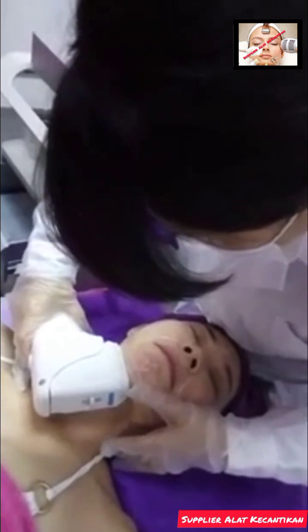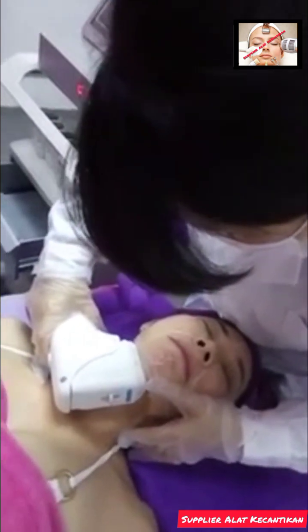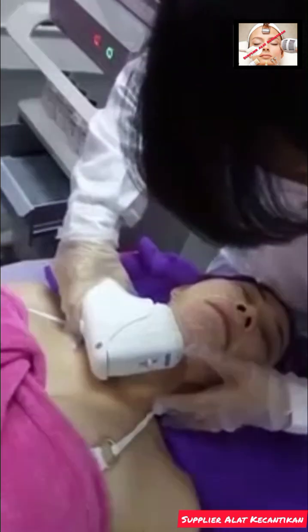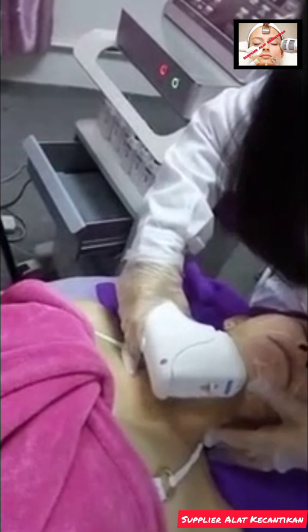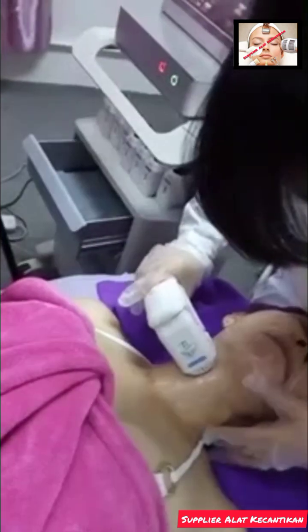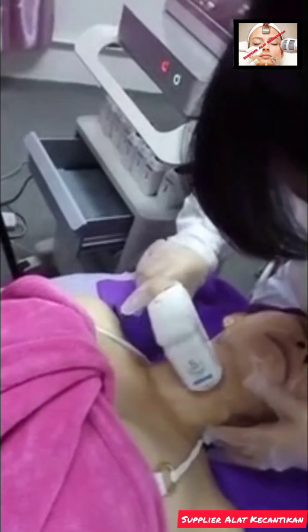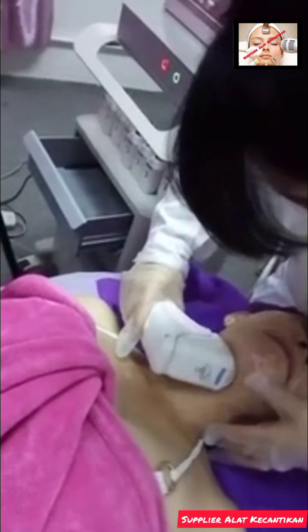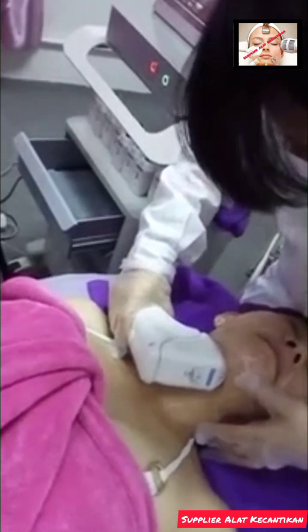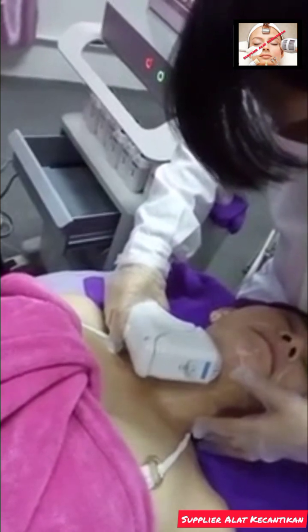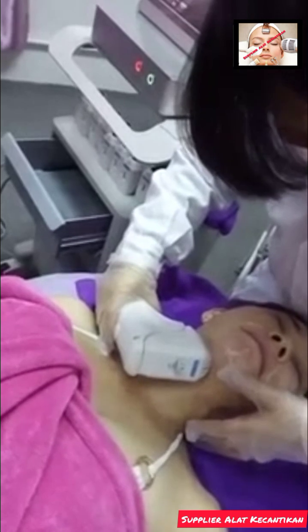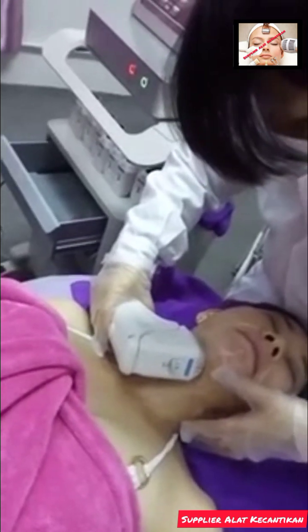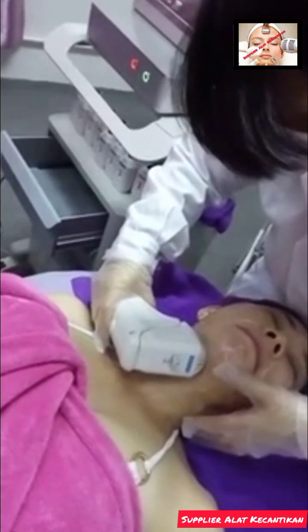That is, we're treating the area underneath the mandibular bone, and we are applying the gel onto the area to make sure there's good ultrasonic conduction. As you're seeing, we are applying all the spots, and we're keeping the head still as the first line of treatment.